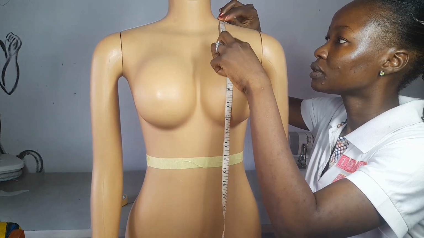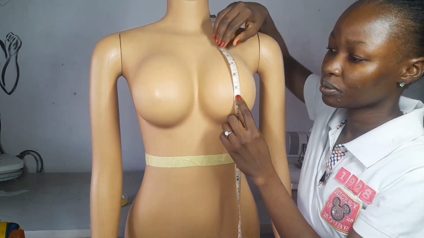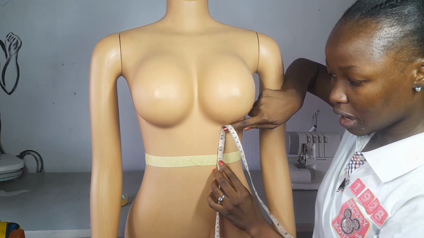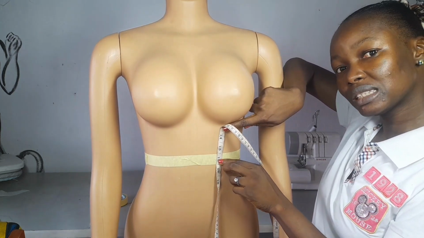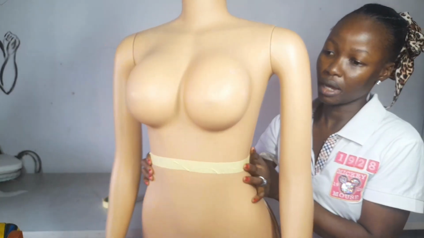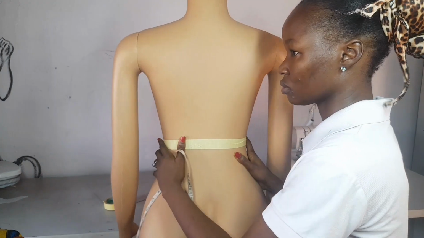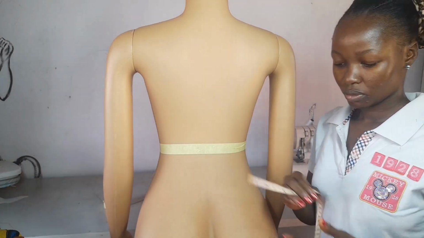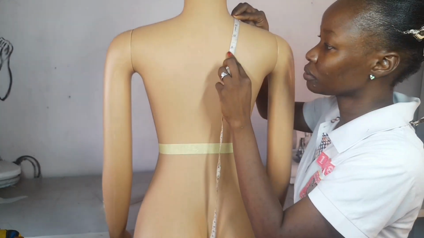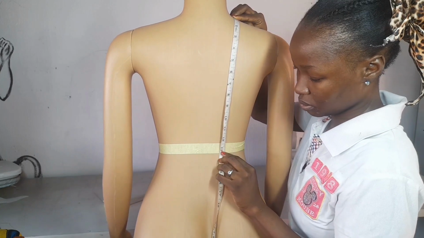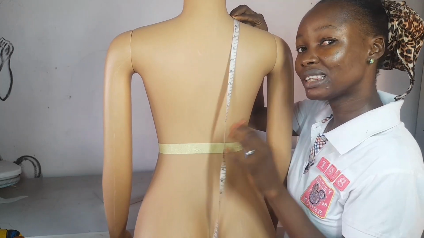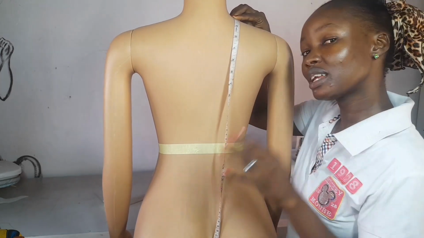So these are the bust points, under bust, and half length. My half length here is what? 16 for the front. So let's show the back. For the back, can you see this? This is 13 for the back. So that gives us what? A 3-inch difference. A good 3-inch difference.